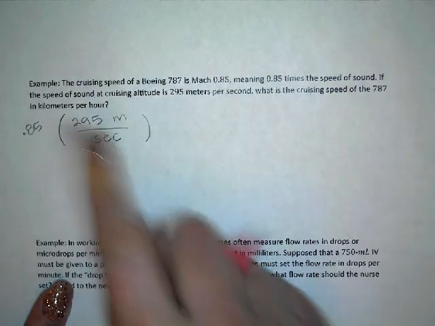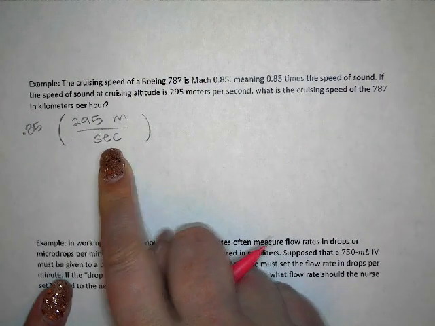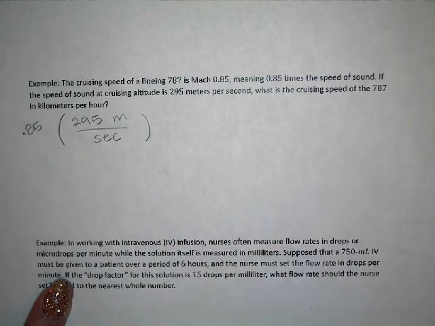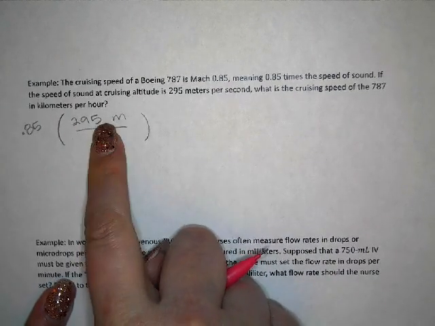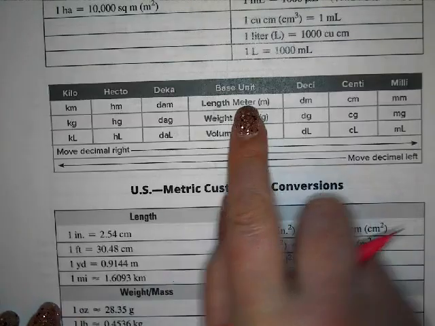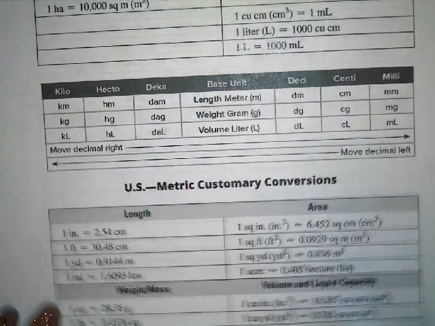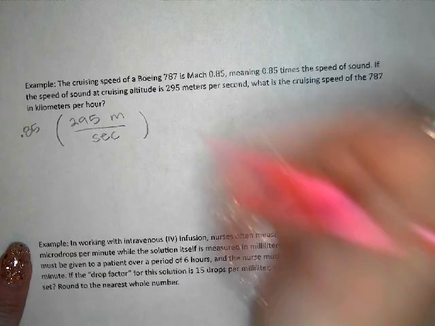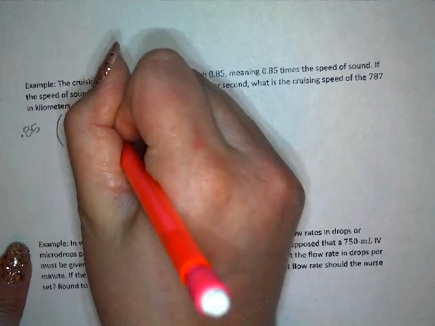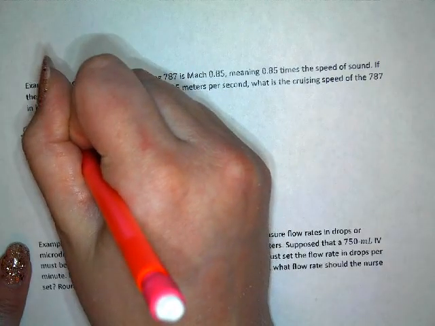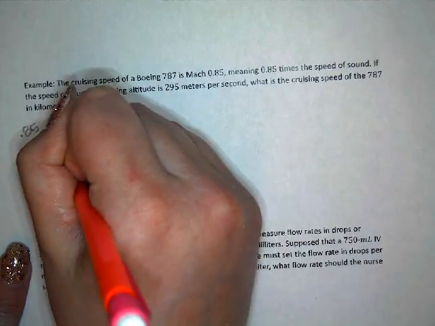So meters converted to kilometers. I'm going to move the decimal 1, 2, 3 spaces to the left. So 0.295. So that's 0.295 kilometers per second.